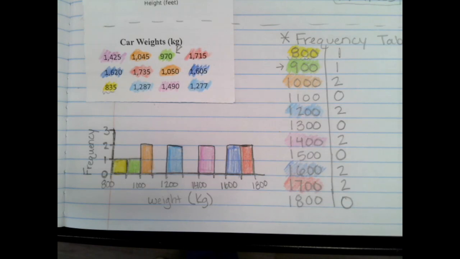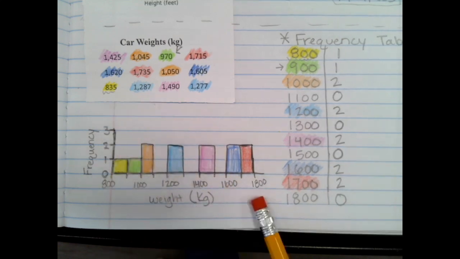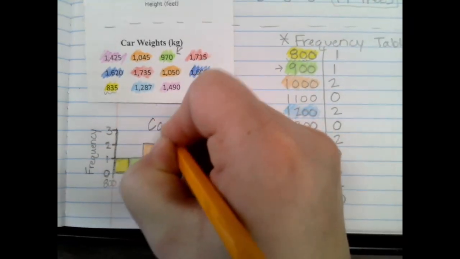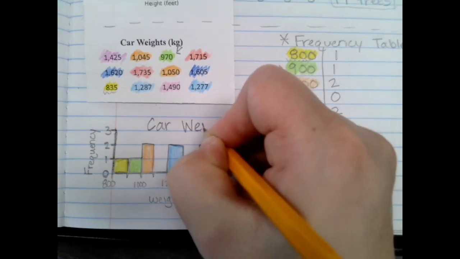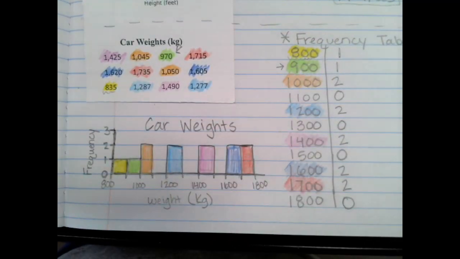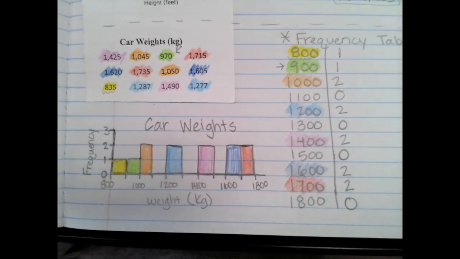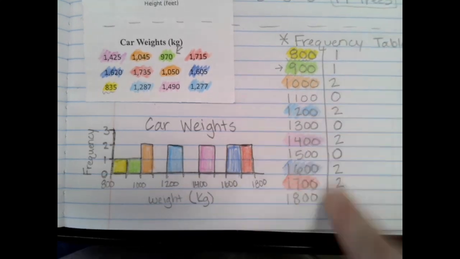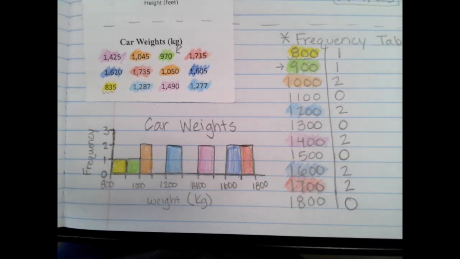All right, overall, what is our title for this big idea, this graph? We have our little titles here, the frequency and weight. What would we put the big title as? Car weight. And that would make it car weights. I don't know why, it sounds better to me than just car weight. All right, this one was, I wouldn't say it was boring, but it's kind of boring when it's only 1 to 2. Gets a little bit more exciting when it ranges 5 to 8 or something like that.